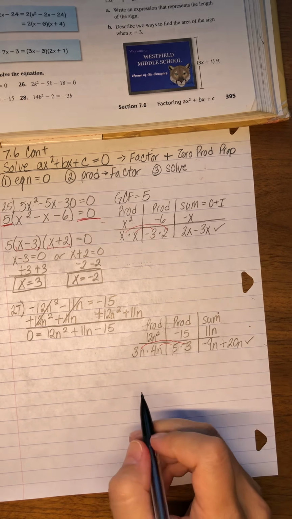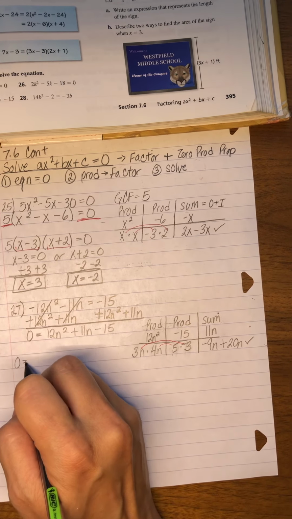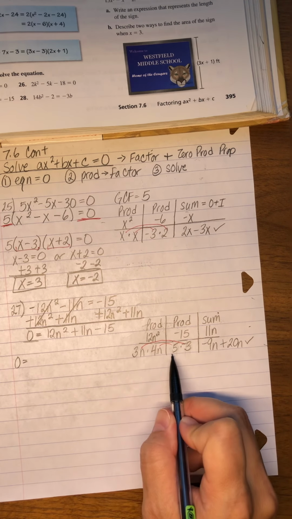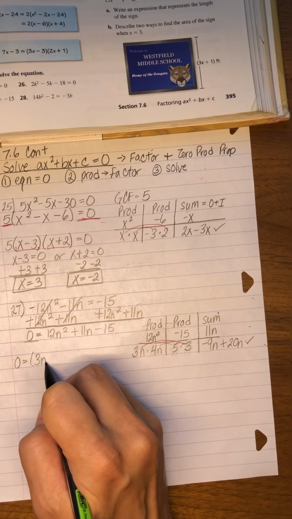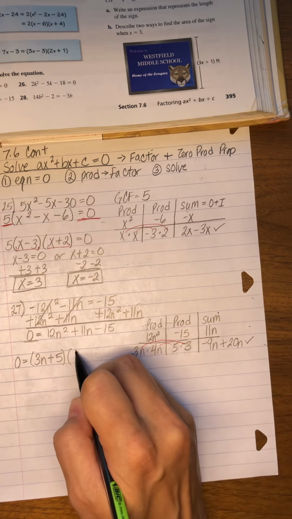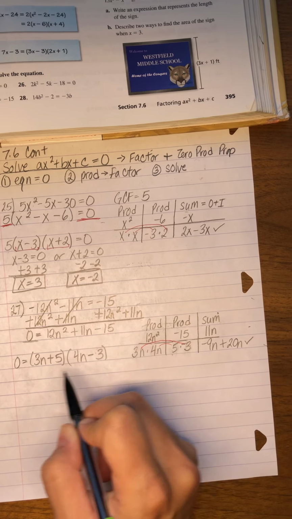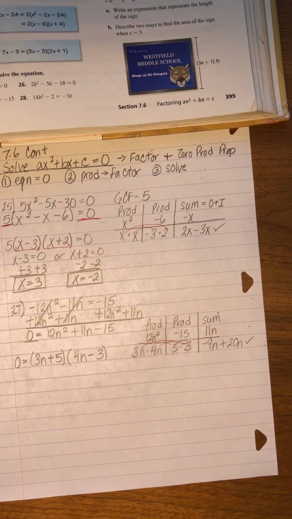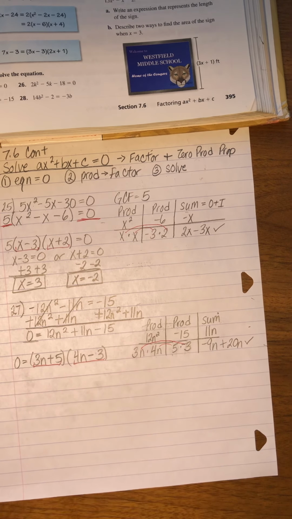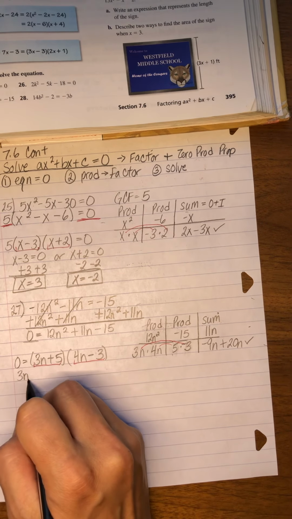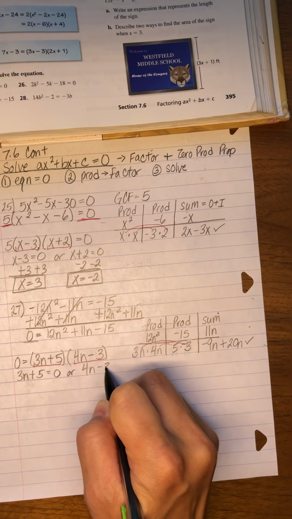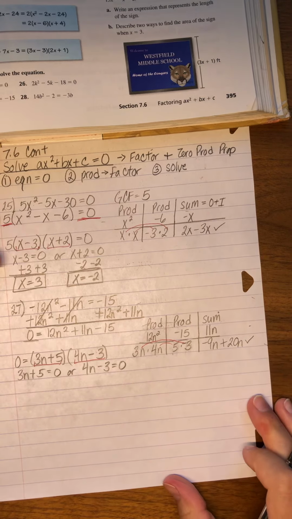Okay, so let's write our expression factored. Don't forget the 0 equals. We have 3n plus 5 times 4n minus 3. And of course, equals 0. Okay, we're gonna solve. Let's set each of these factors equal to 0 and we'll solve. 3n plus 5 equals 0, or 4n minus 3 equals 0.